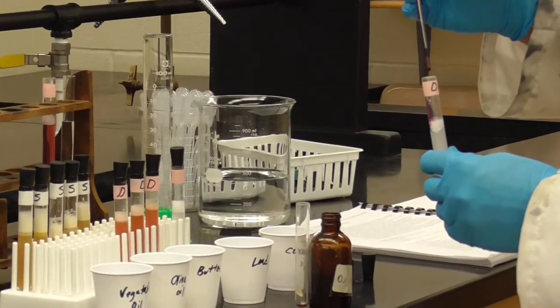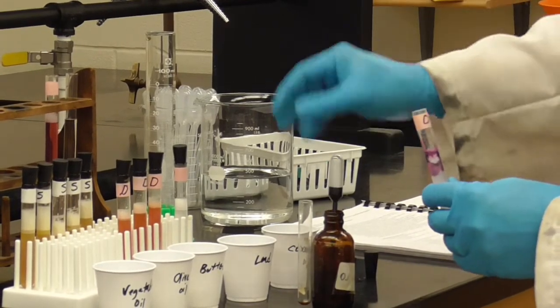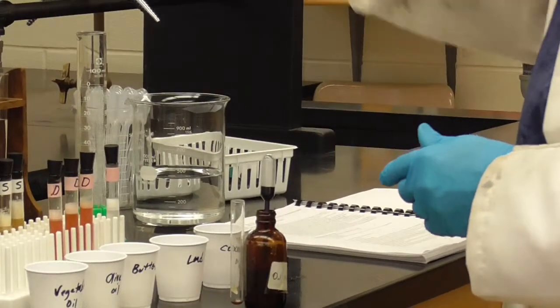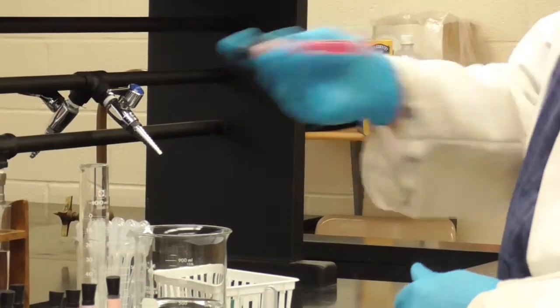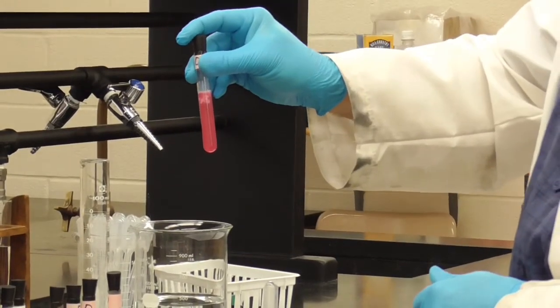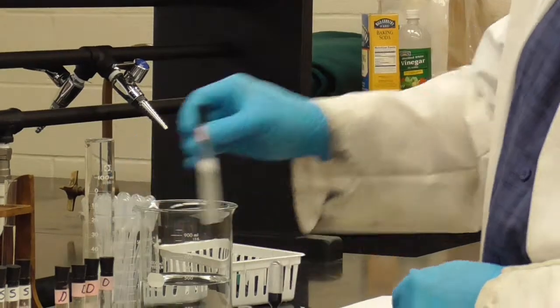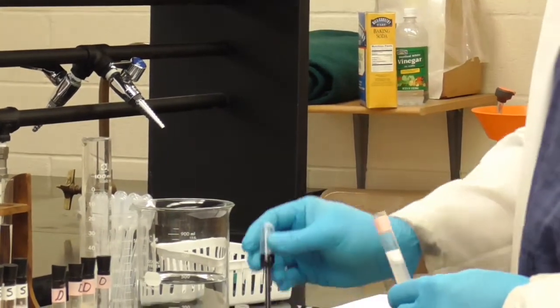Here's the lard. And finally the coconut oil.